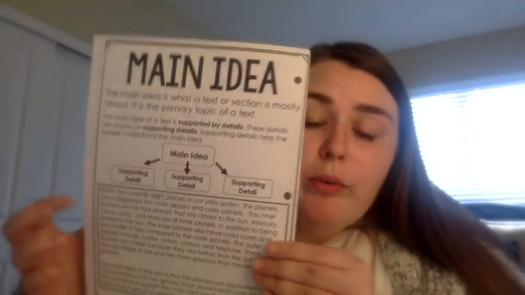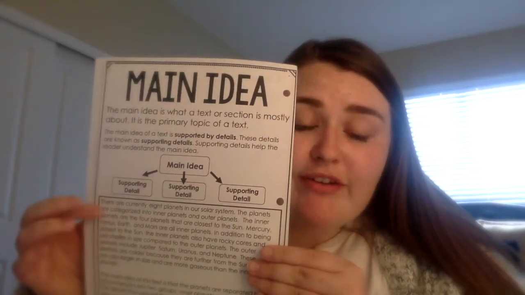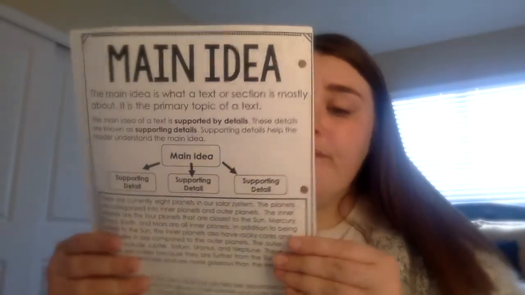All right, so that is our main idea anchor chart. While we are working today, go back to this and reference this to help you. Let's move on over to our passage. We are going to read our passage and then we're going to answer some questions over our passage.